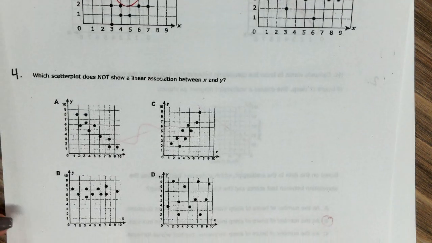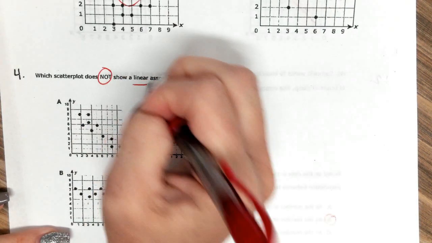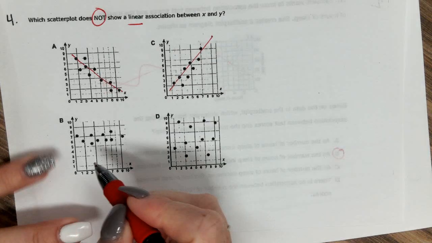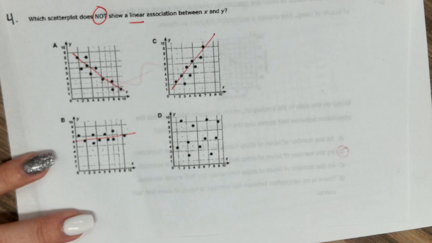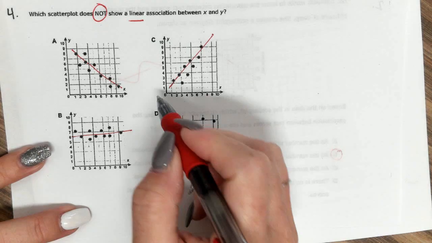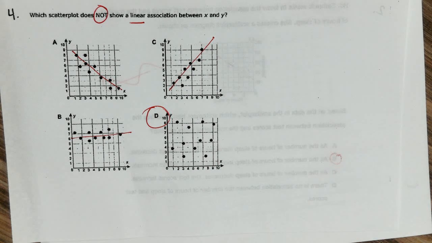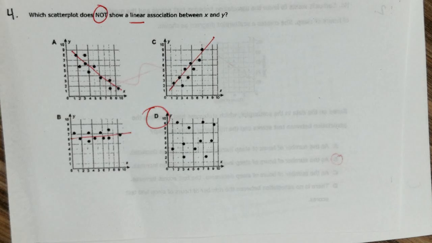Number 4, which scatter plot does not show linear? Well, A is straight, C is pretty straight, B is pretty straight going straight across, but D, that is not anything. It's no association, which is also not linear.